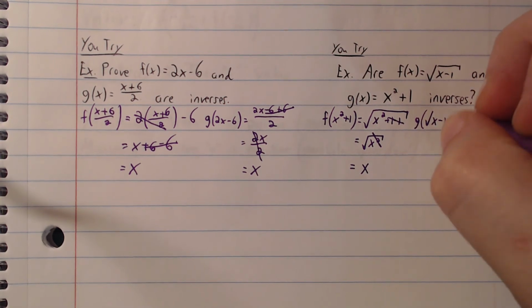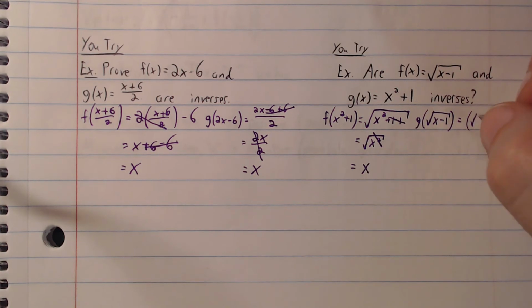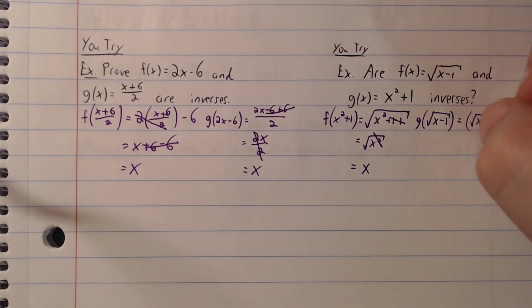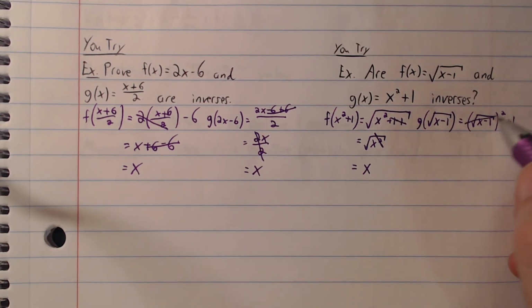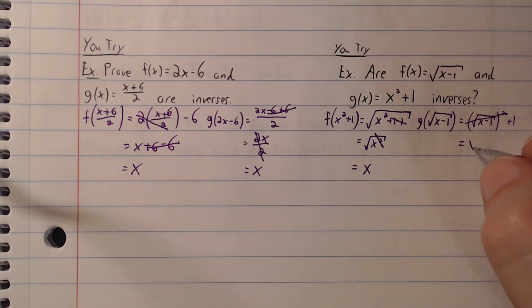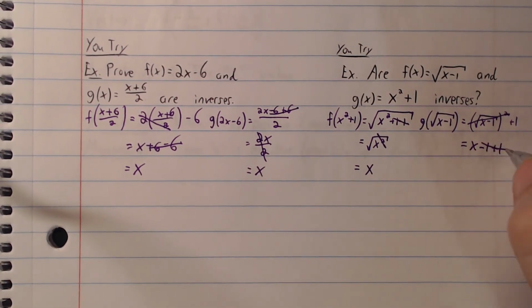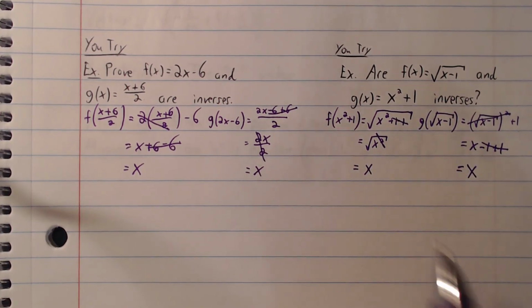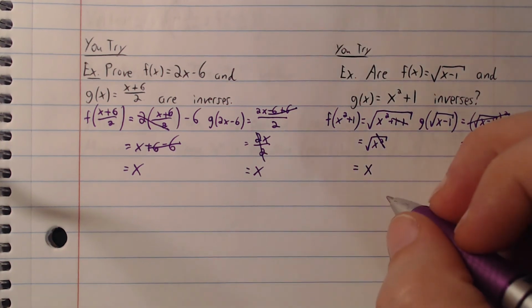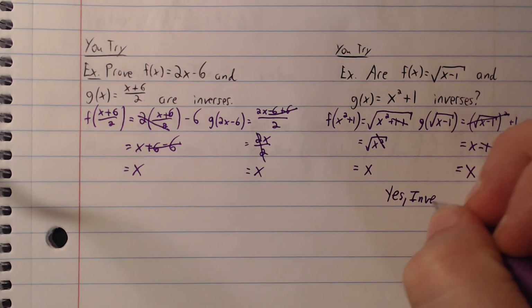evaluated at f, here I'm going to have square root of x minus 1 squared plus 1. The square root and the square are going to eliminate, and I'm going to be left with x minus 1 plus 1. My negative and positive ones eliminate each other, and I'm left with just x. So now I check. I got x's for both. That means yes, this is in fact an inverse.